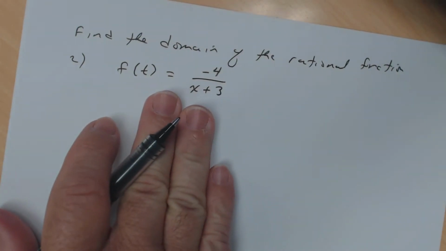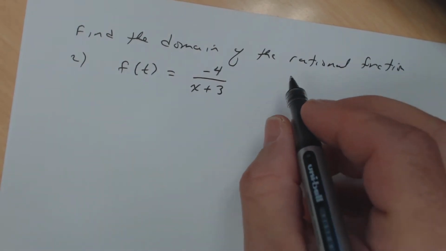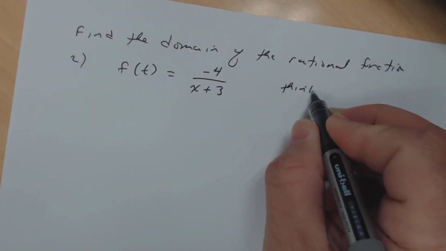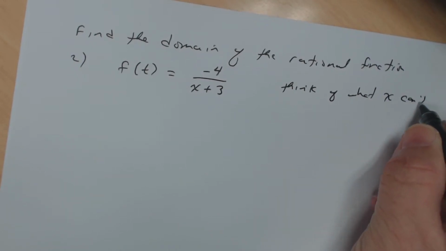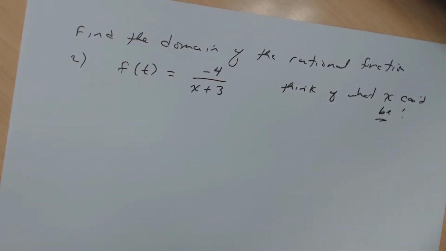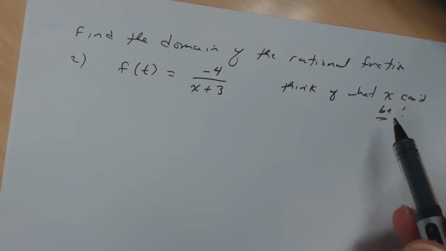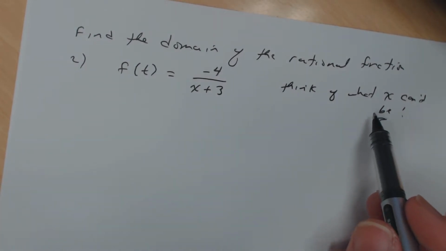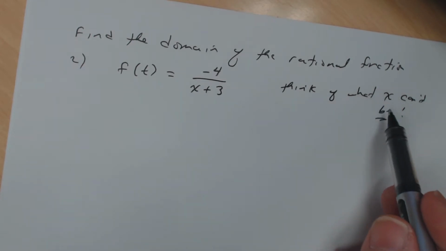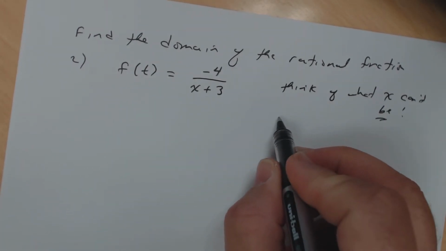Okay, so let's talk about that. To find the domain of a rational expression, I need to think of what x can't be. Okay, that's what you want to think of. Well, to determine what x can't be, I got to think of where my denominator is 0.